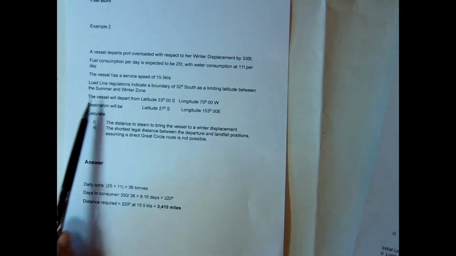A fuel burn example now. We depart overloaded with respect to our winter displacement, above the winter mark by 330 tonnes, and we're going to use these values per day. We're given a speed and a boundary of 32 degrees south as the limiting latitude between summer and winter zone.